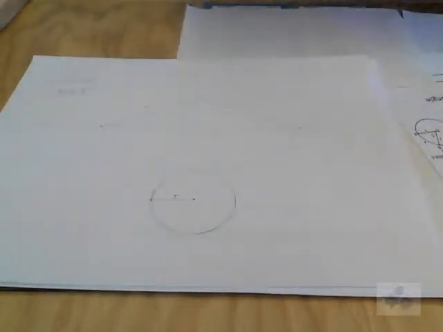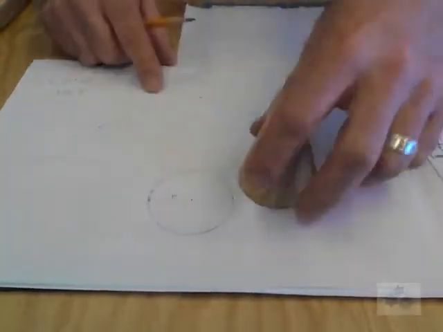But that's your lesson on net diagrams for your different shapes. Hope that helps.